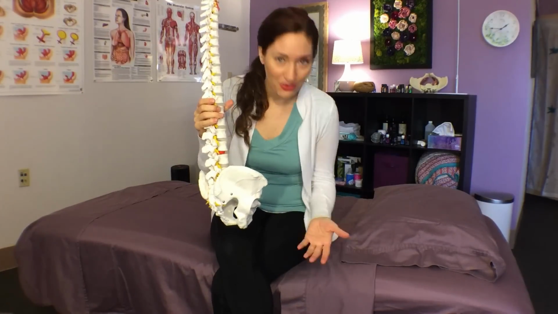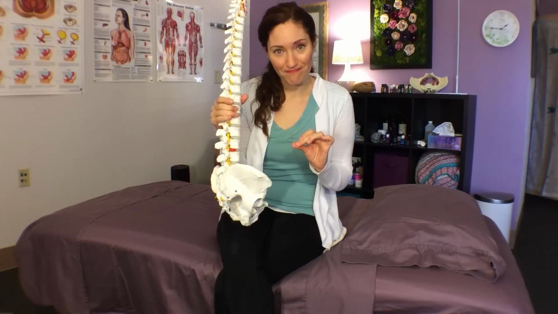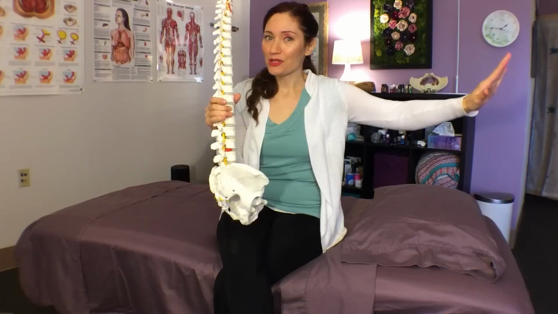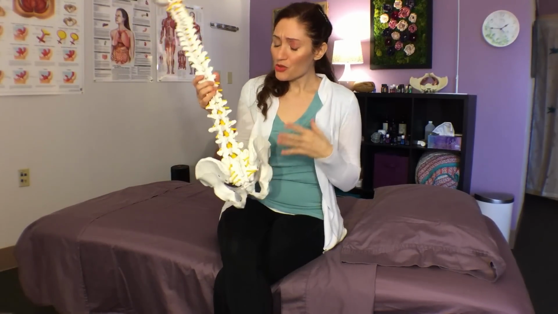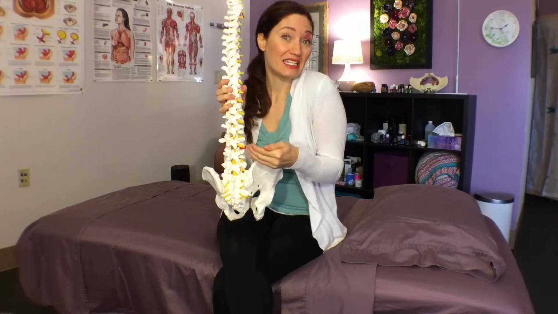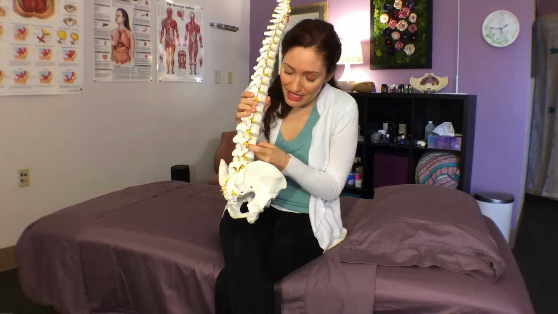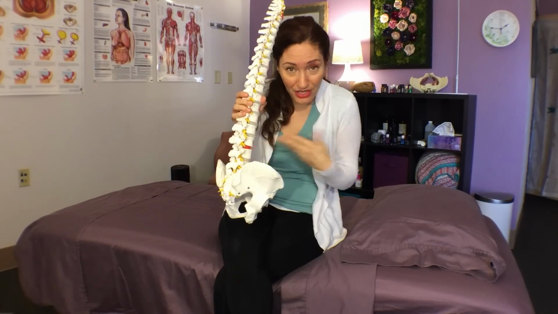What caused it? How do we fix it? That's where I'm hoping I can shed some light on this. If you know it's due to a disc herniation, and you've had everything else ruled out, but no one's taught you this, I hope this helps you. Basically, if we know there's something sticking out back here, pressing on the nerve, you're going to have nerve pain.